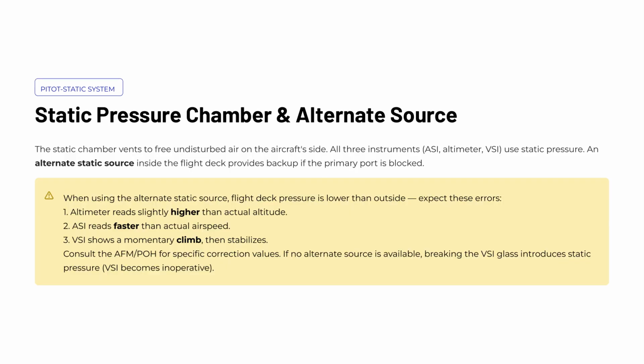The static pressure chamber is a critical part of the pitot-static system. It vents to free, undisturbed air on the side of the aircraft and supplies static pressure to all three of your pitot-static instruments: the airspeed indicator, the altimeter, and the vertical speed indicator. If that primary port becomes blocked by ice, debris, or moisture, you have a backup option, the alternate static source located inside the flight deck. However, using the alternate source introduces errors you need to understand.